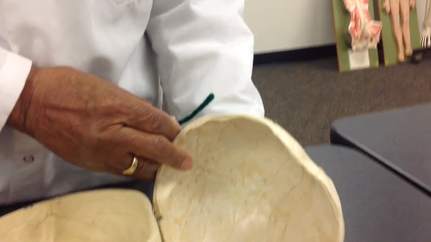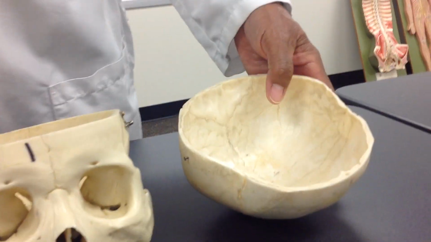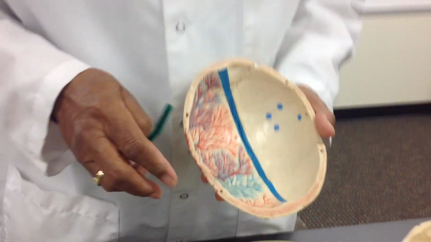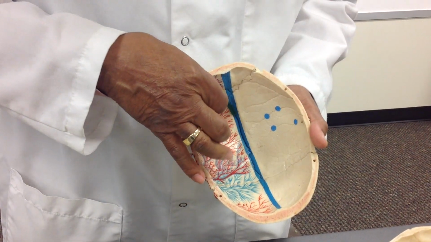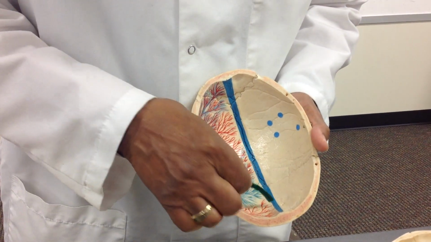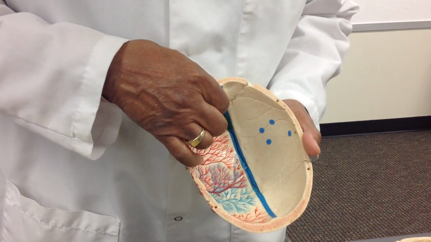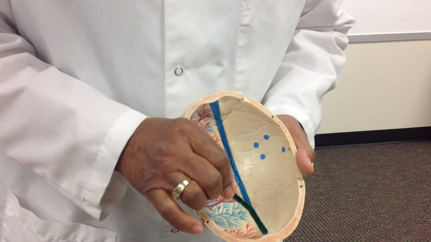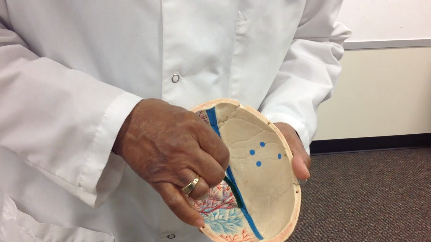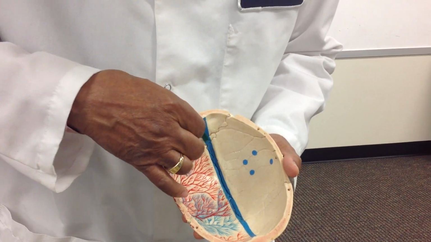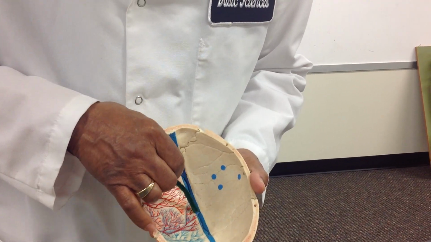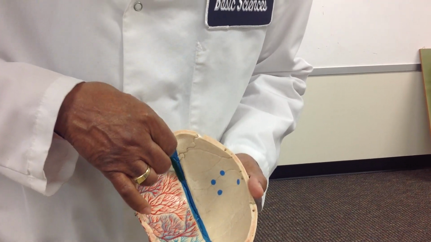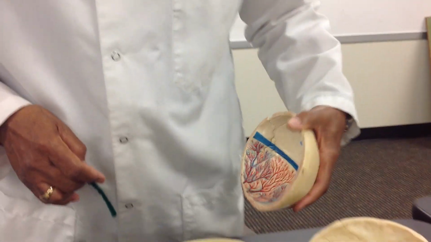Next is the sulcus for the superior sagittal sinus. The sulcus will generally start in the region of the frontal bone and continue on to the occipital bone. We have such a groove that overlies the sagittal suture. It starts in the area of the frontal bone, it increases in the parietal bone, and then it decreases again in the occipital bone. But this is a sulcus for the superior sagittal sinus.